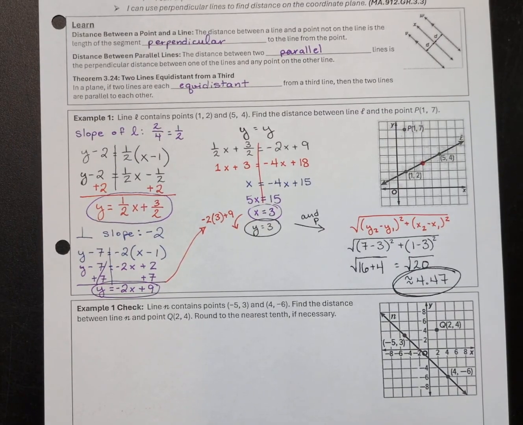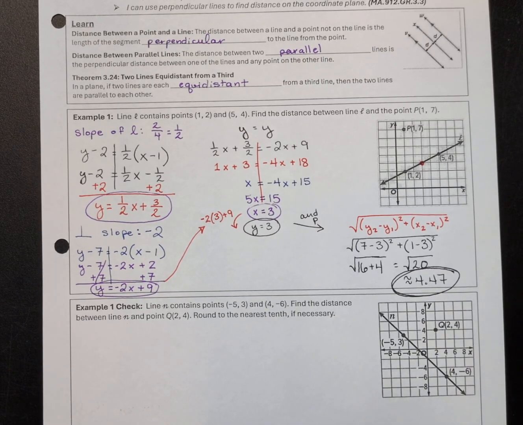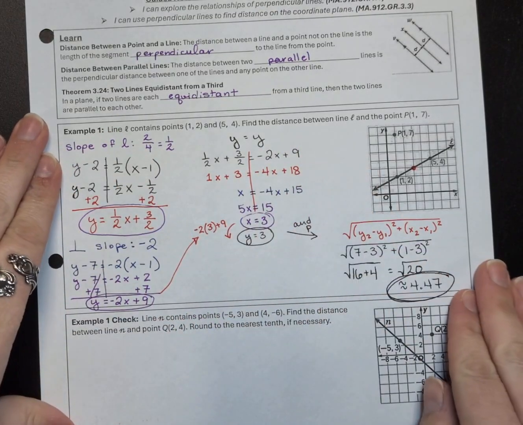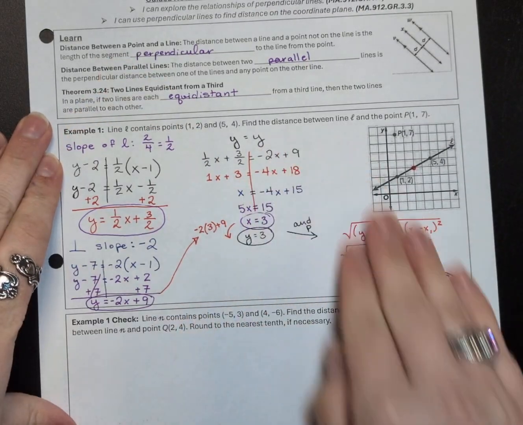So, do you want to try the example one check? Do you want to try it on your own or do it with Miss Howell? Do it with Miss Howell. Okay. If you want to try it on your own, you can do it and just see if you get the same thing Miss Howell does. Because again, you have a question or two on your test just like this. You're going to do the exact same steps here.